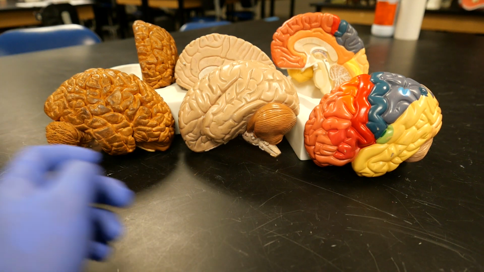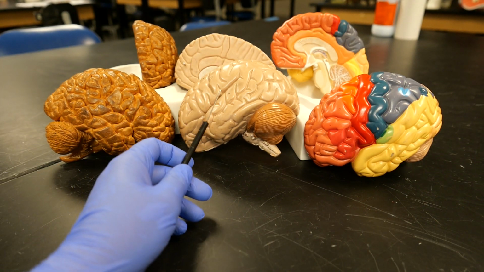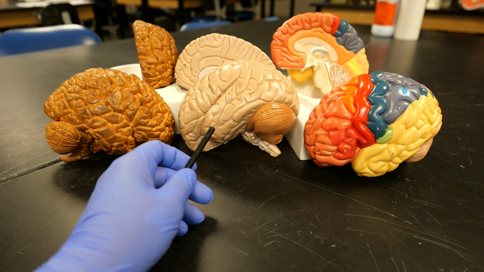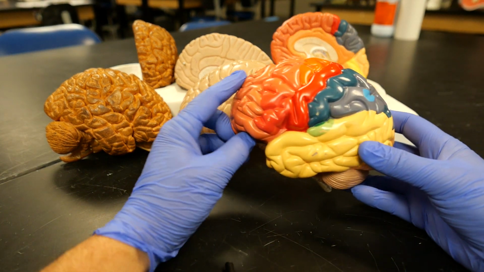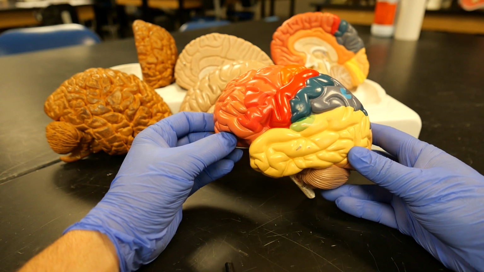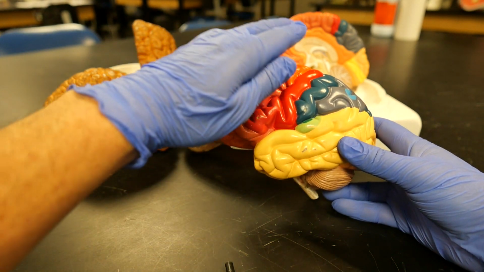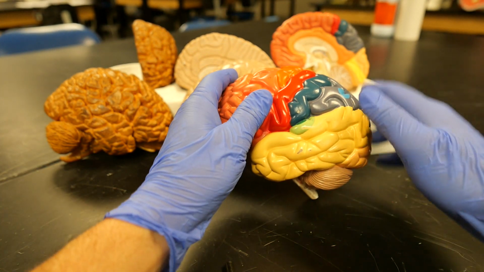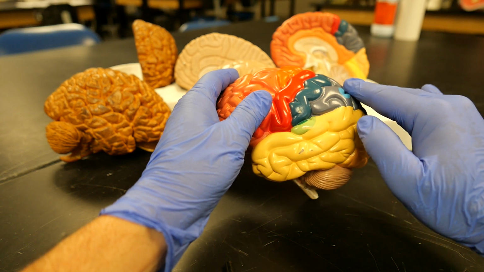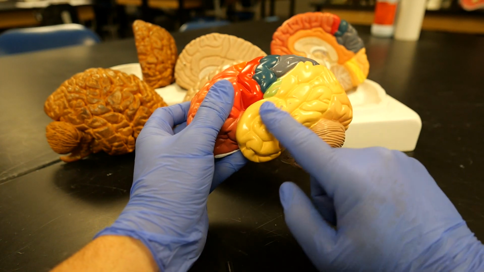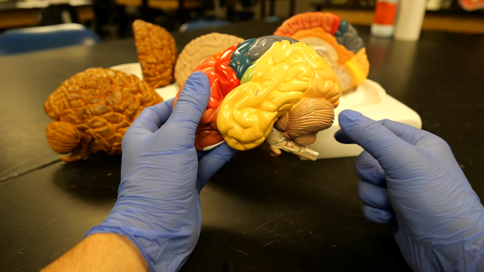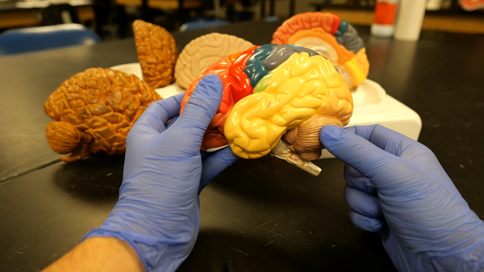Now, if you're looking at these, the lobes are kind of difficult, but there are ways around it. To look at it, they're just going to mimic what the bones on top of them are. So the bone right in here is going to be frontal bone. The bone right back here is going to be parietal. Occipital is going to be back here. Temporal is going to be right here. And then this is the cerebellum.